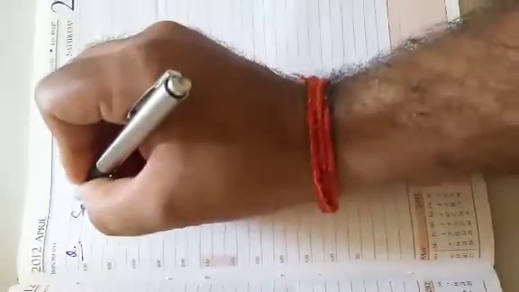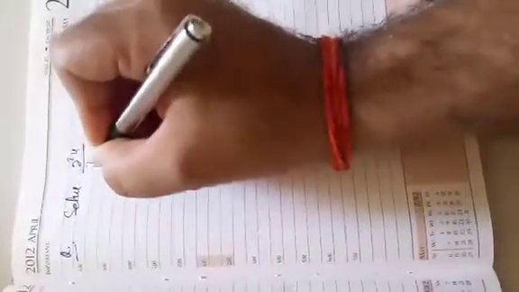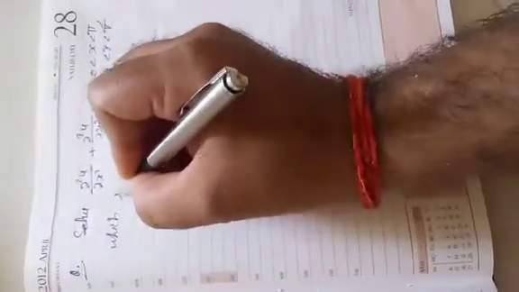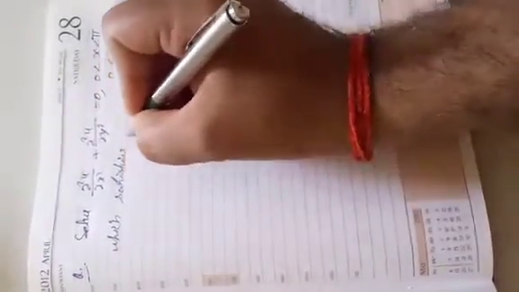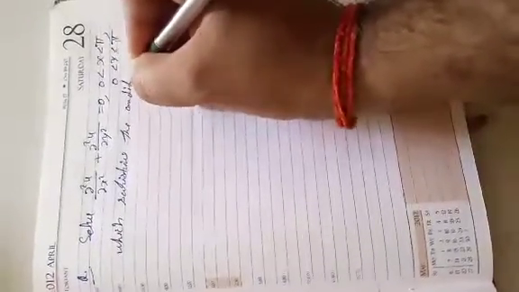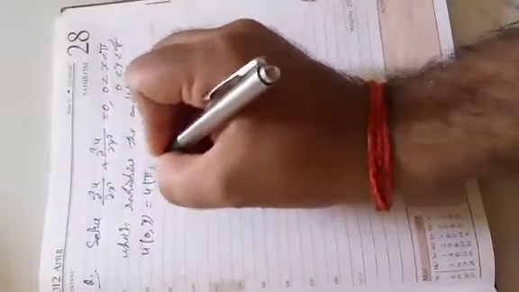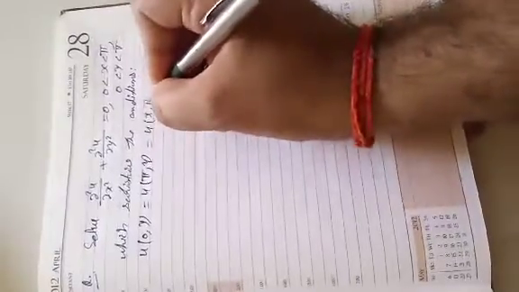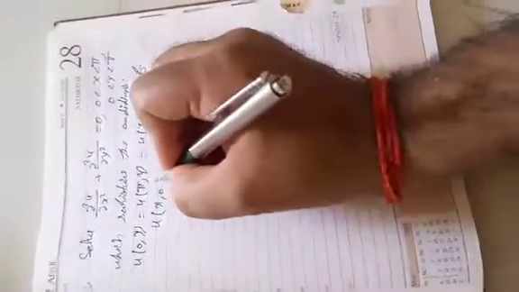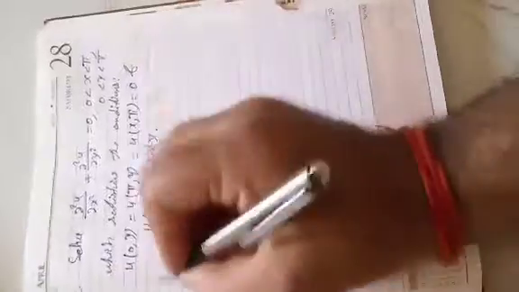The question is: solve del 2 u over del x square plus del 2 u over del y square is equal to 0, where 0 is less than x is less than pi and 0 is less than y is less than pi, which satisfies the conditions u of 0 comma y is equal to u of pi comma y is equal to u of x comma pi is equal to 0, and u of x comma 0 is equal to sine square x.